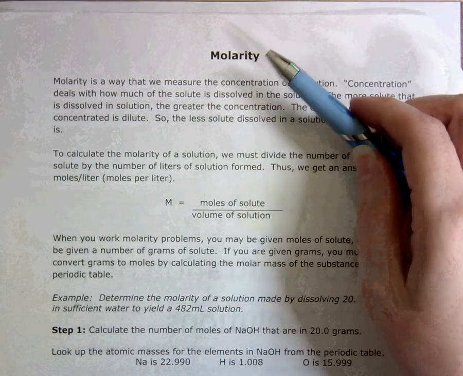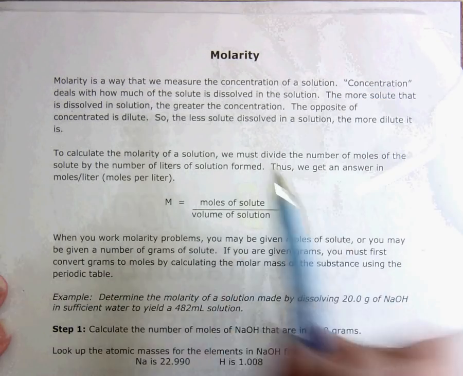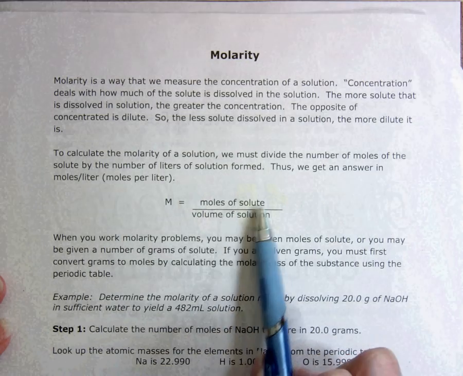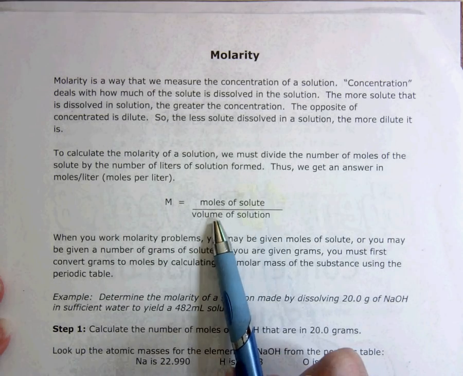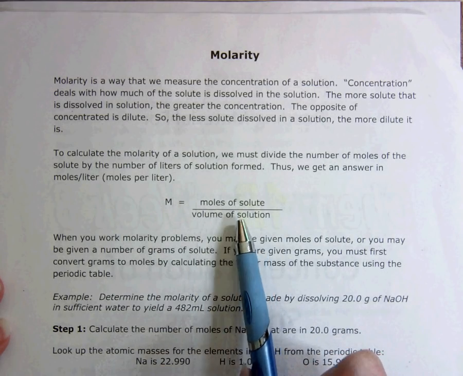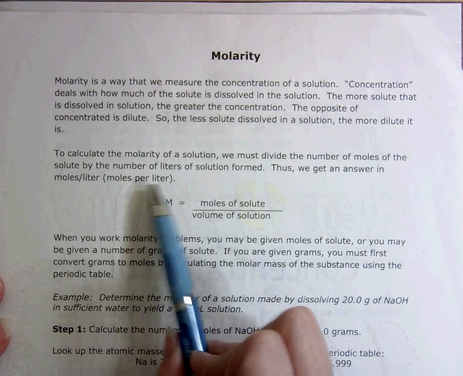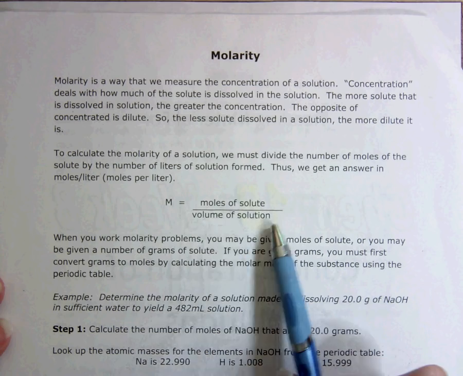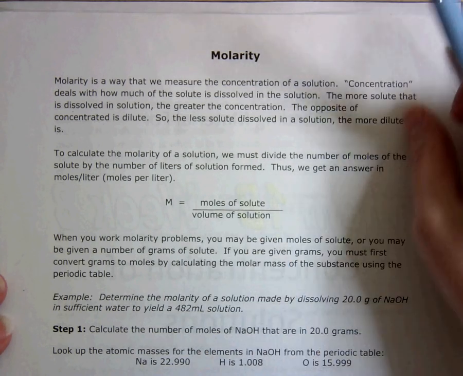Now, one way of measuring that is molarity. Molarity tells us how many moles of the solute, the thing that we're dissolving, are in a certain volume of solution. And we usually do this in how many moles are in a liter. So we're going to always use liters here for our volume for molarity.